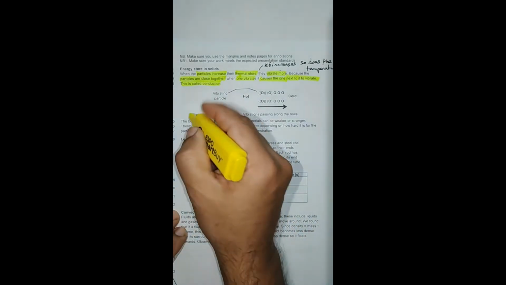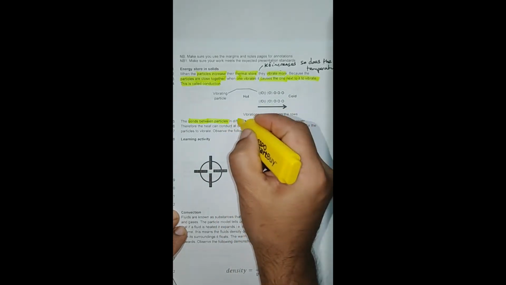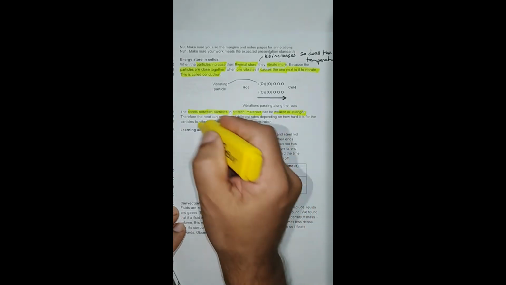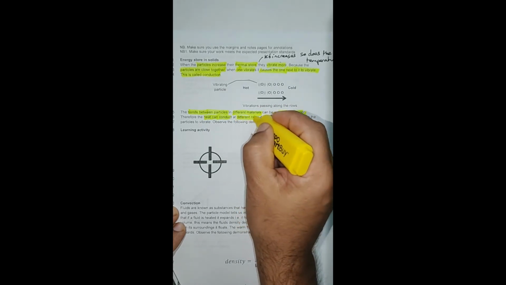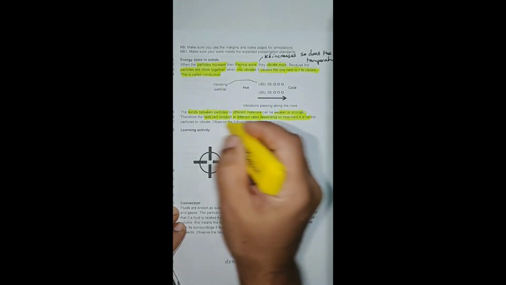Now, bonds between particles in different materials can be weaker or stronger. Therefore, heat can conduct at different rates depending on how hard it is for the particles to vibrate.